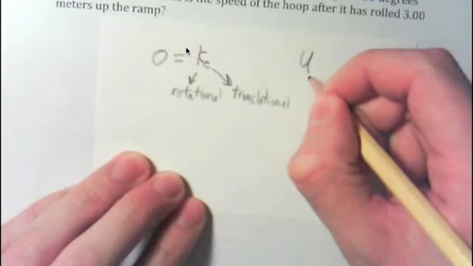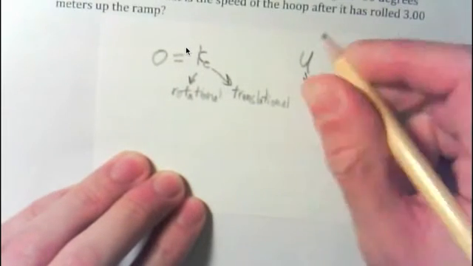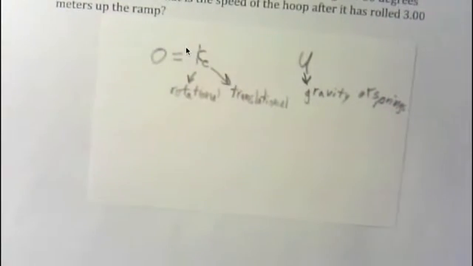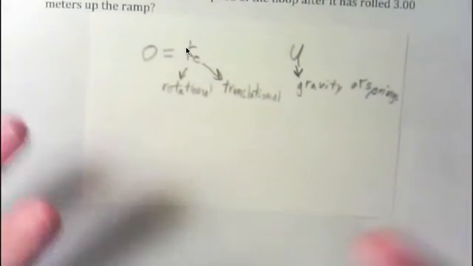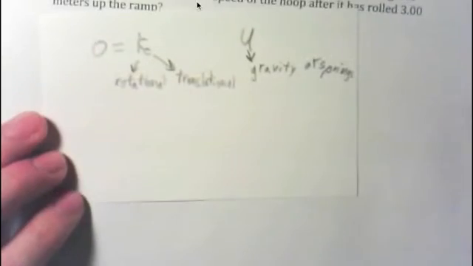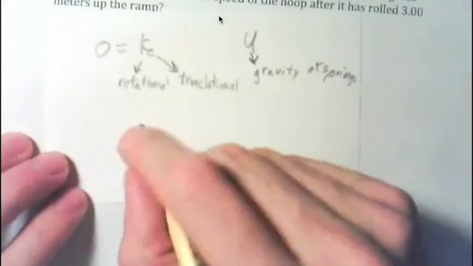We have gravity. So our potential energy might be things like gravity or springs. Maybe chemicals might store energy, but as far as the wheel is concerned, it doesn't have any inherent energy stored up. So we want to keep that in mind as we set up our equation.